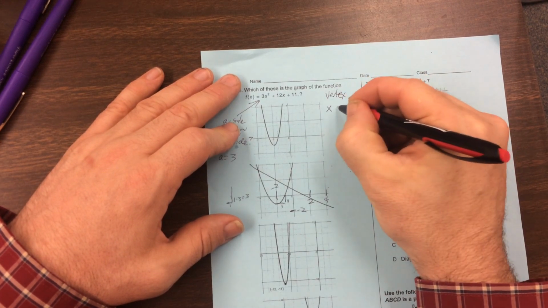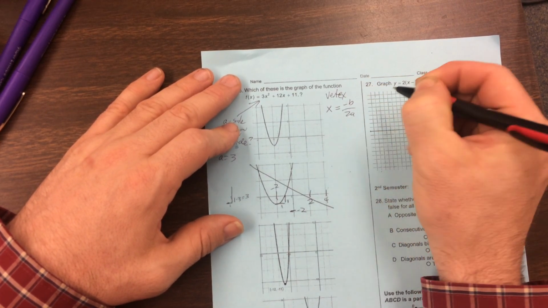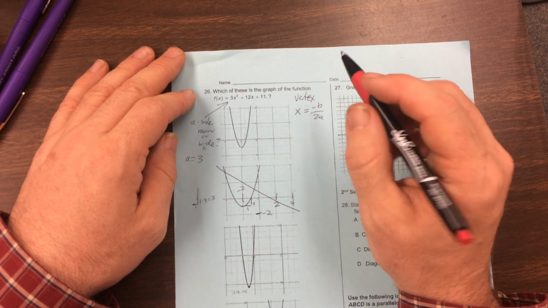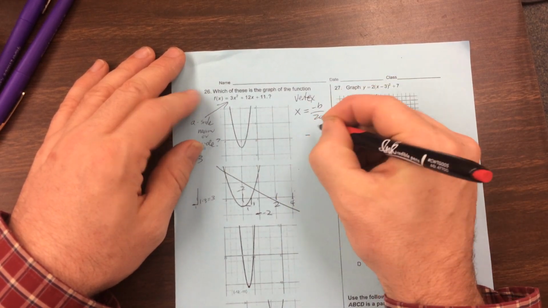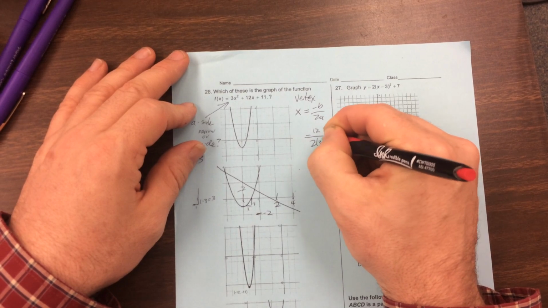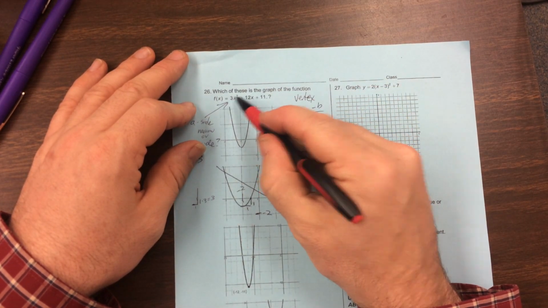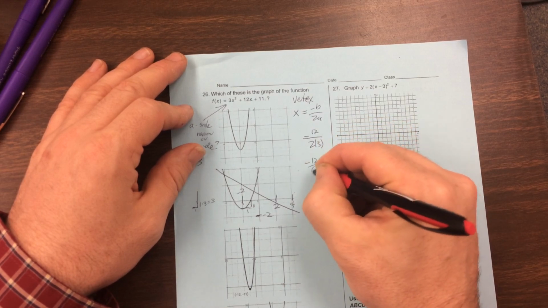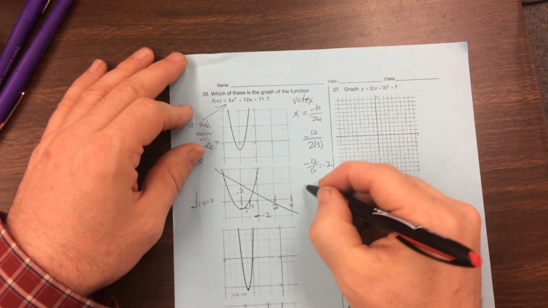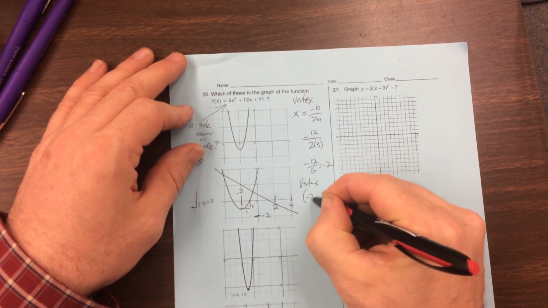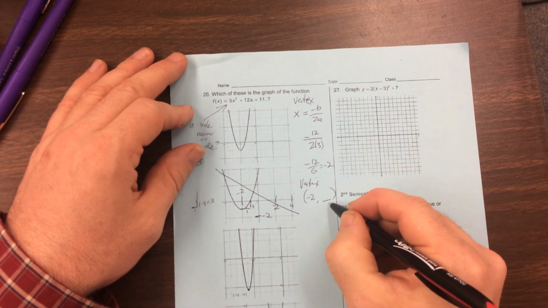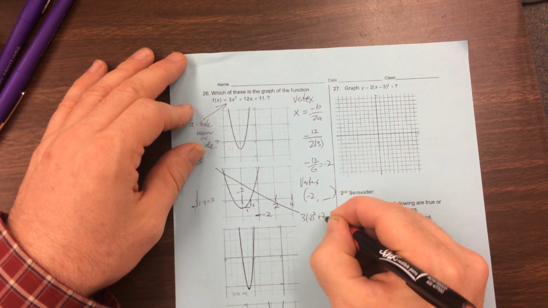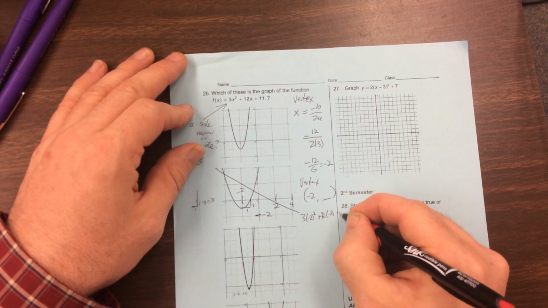The vertex formula is x equals -b over 2a. So -b over 2a is going to be giving me my x coordinate for my vertex. In this case, that's going to be -12 over 2 times 3. All right, because here's A, here's B. And so this is -12 over 6, which is -2. So that means my vertex is going to be -2 comma something. Now this something I get by plugging that back in. So 3 times -2 squared plus 12 times -2 plus 11.